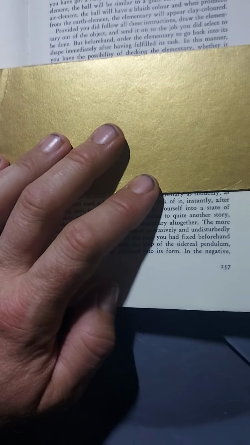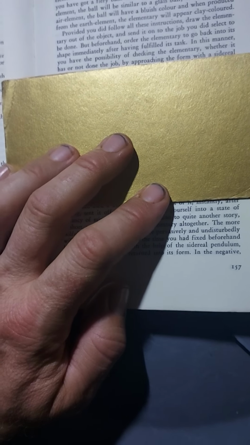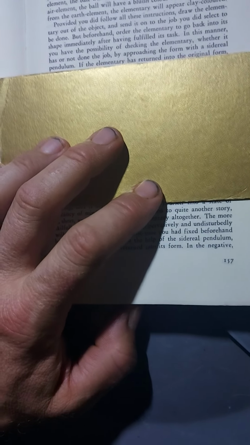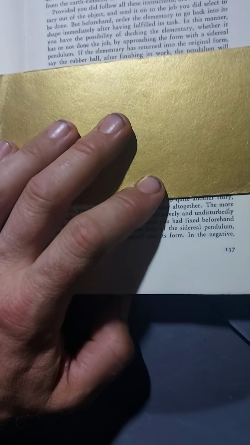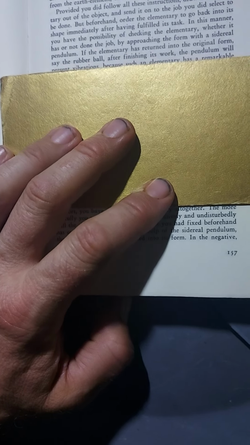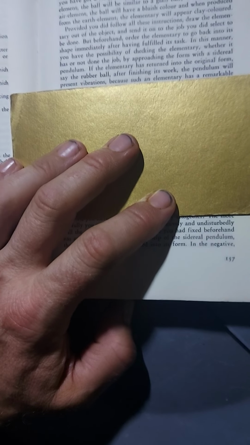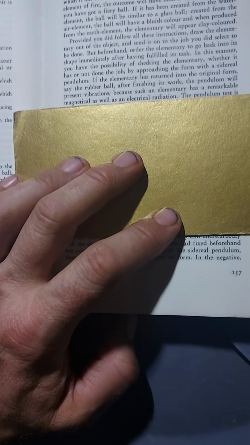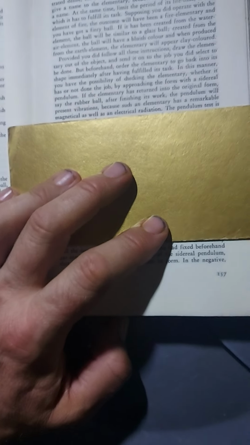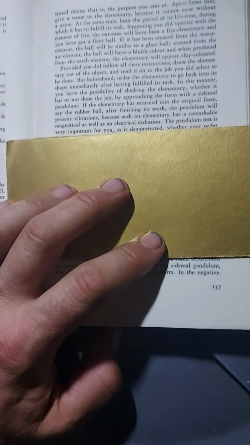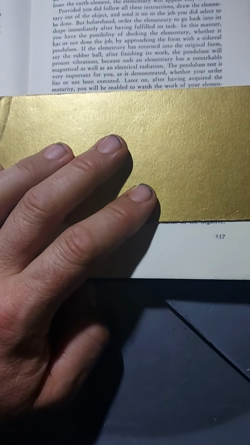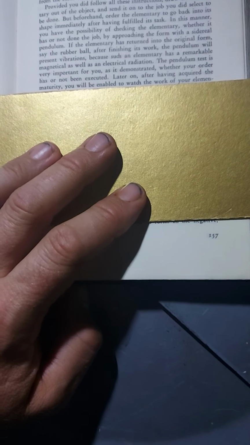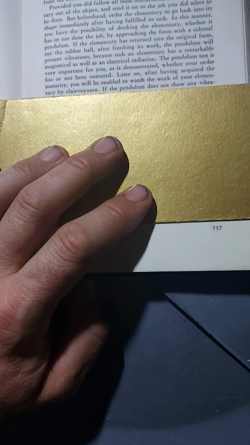In this manner, you have the possibility of checking the elementary, whether it has or not done the job, by approaching the form with a sidereal pendulum. If the elementary has returned into the original form, say the rubber ball, after finishing its work, the pendulum will present vibrations, because such an elementary has a remarkable magnetical as well as an electrical radiation. The pendulum test is very important for you, as it demonstrates whether your order has or not been executed. Later on, after having acquired the maturity, you will be enabled to watch the work of your elementary by clairvoyance.